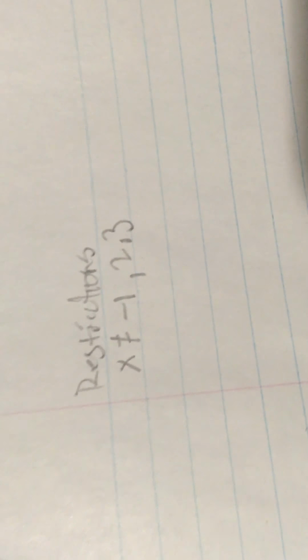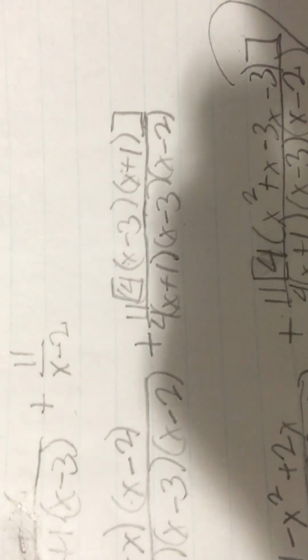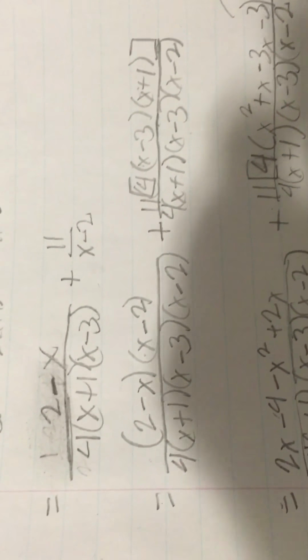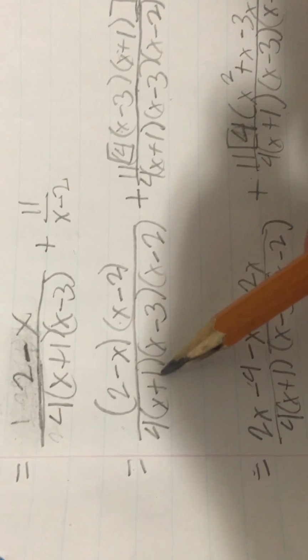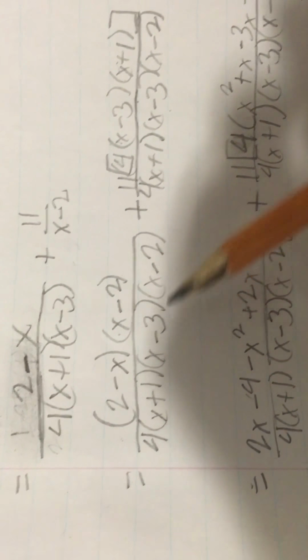Since the question asks for our restrictions, in this equation the restrictions are negative 1, 2, and 3. And I got these from the equation, when we were looking for the common denominator for each one. So from here, negative 1, positive 3, positive 2.